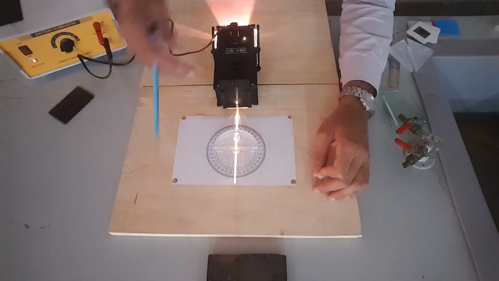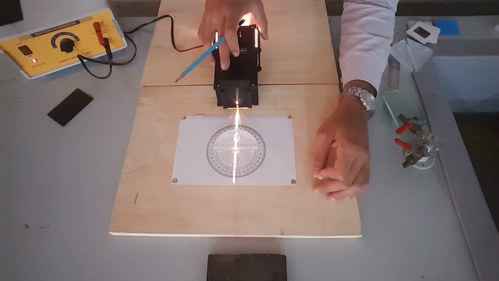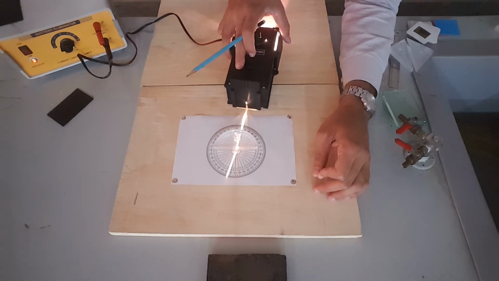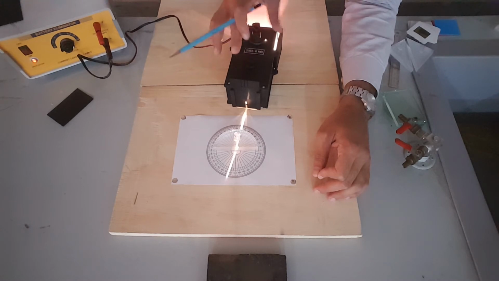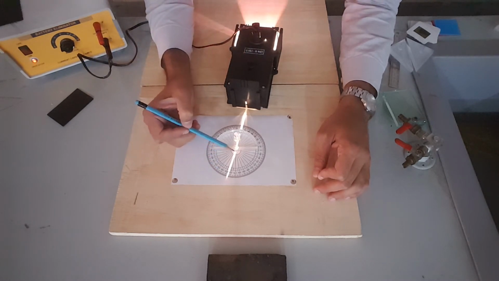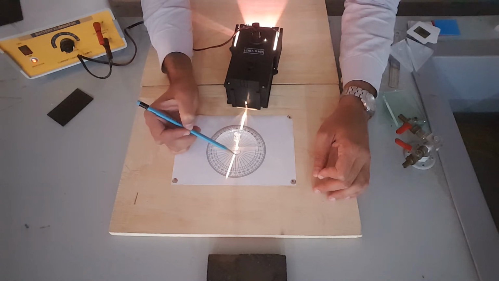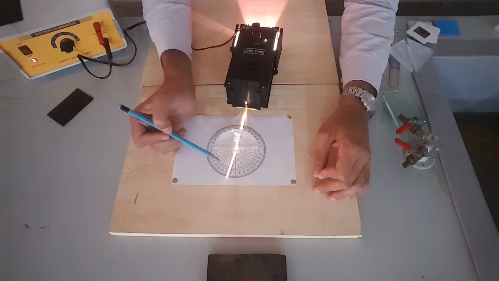Now, as we increase the angle of incidence just a bit further, so here's 10 degrees, you see that the angle of refraction, the angle between the normal and the refracted ray, is greater than 10 degrees, it's 15 degrees. So the ray of light bends away from the normal as it exits the glass block.